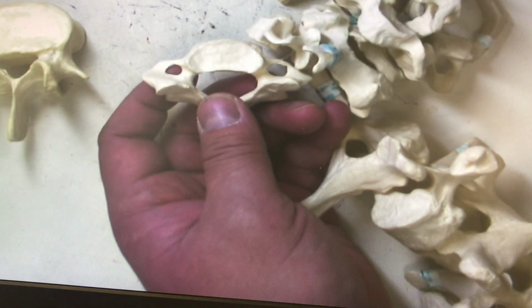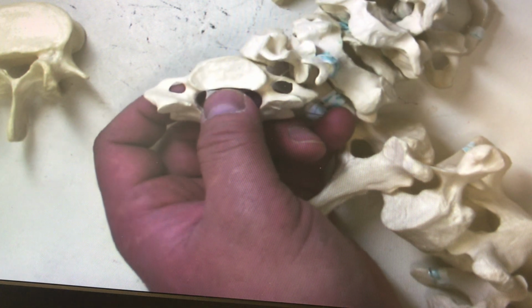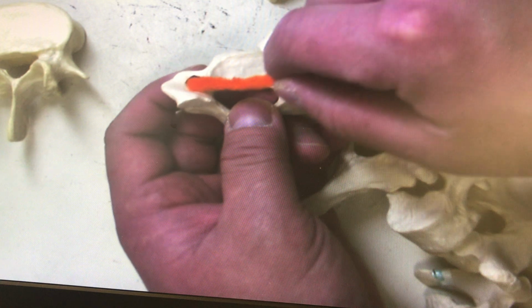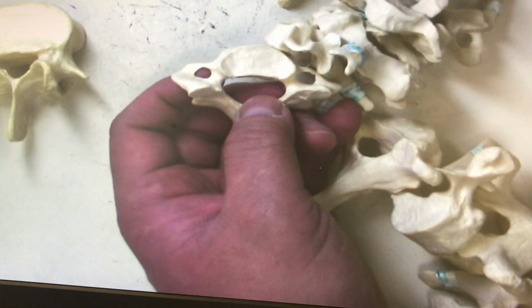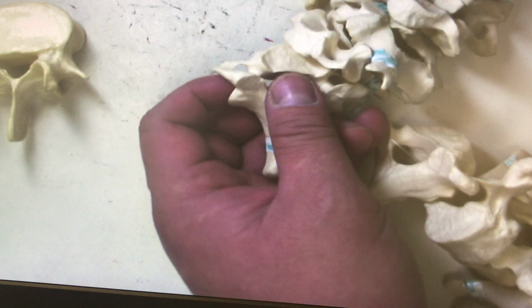And the reason for it is because only the cervical vertebrae has an artery called the vertebral artery that goes through these holes. Thoracic vertebrae, you don't have that artery. You don't require that hole.